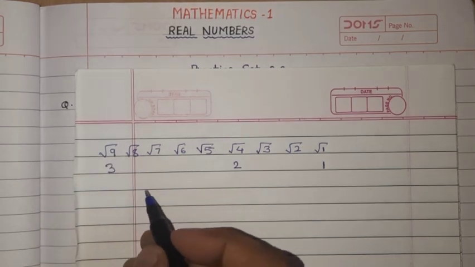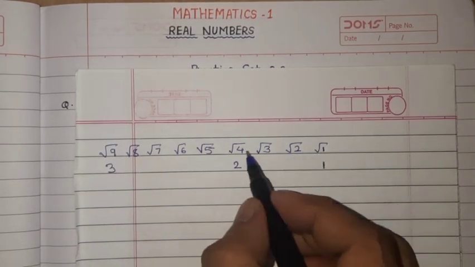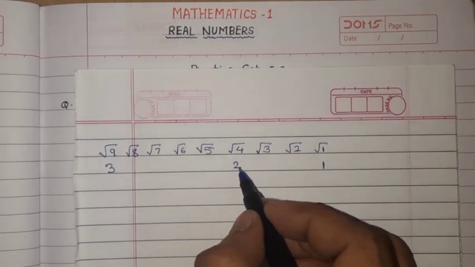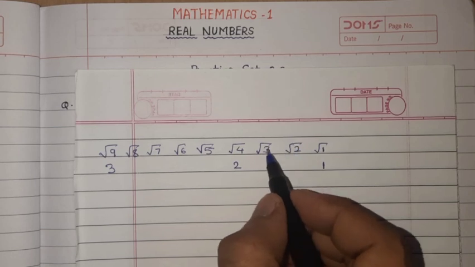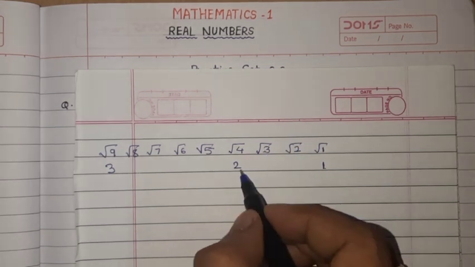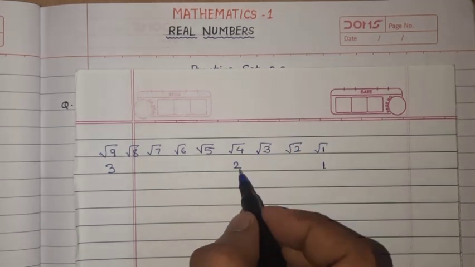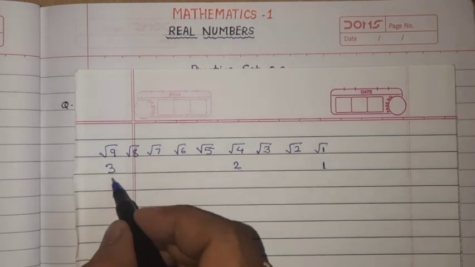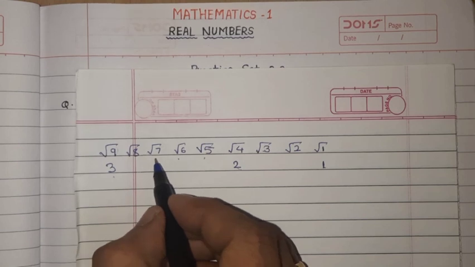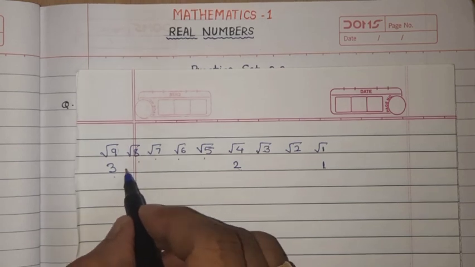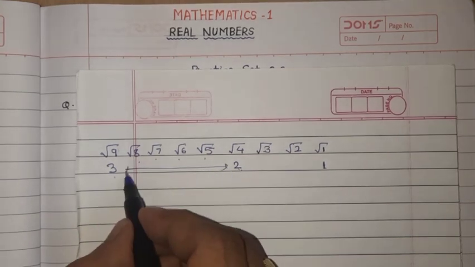And see, dear students, between root 1 and root 4, that means between 1 and 2, the numbers root 2 and root 3 lie. Then root 4 is 2 and root 9 is 3. Therefore root 5, root 6, root 7, root 8 lie between these 2 and 3.